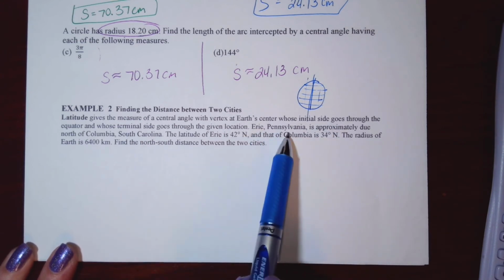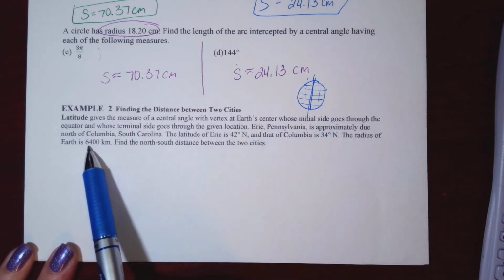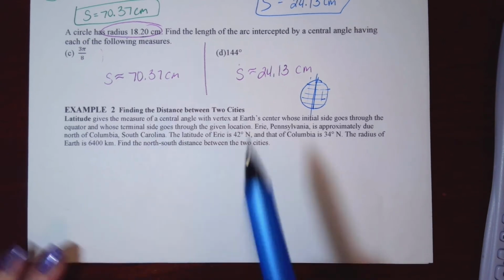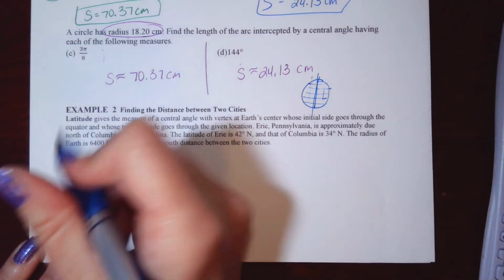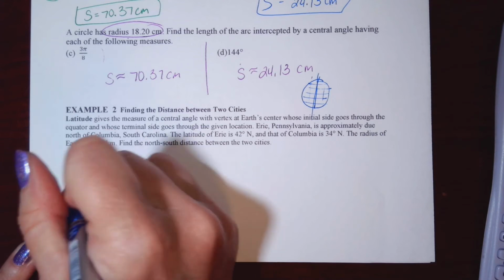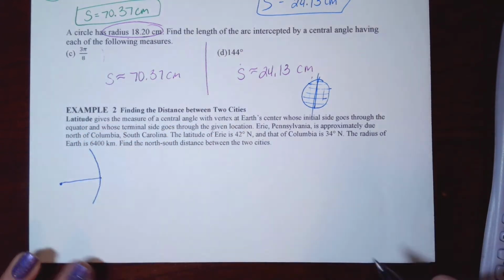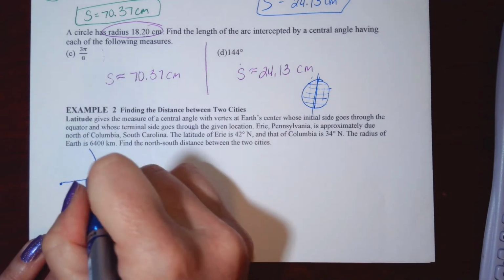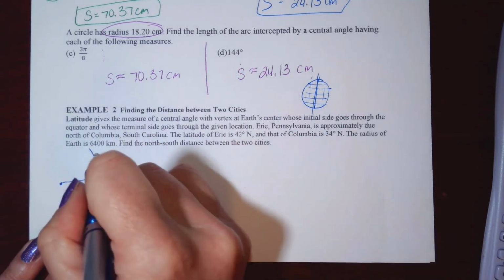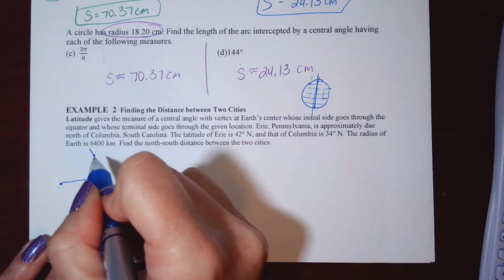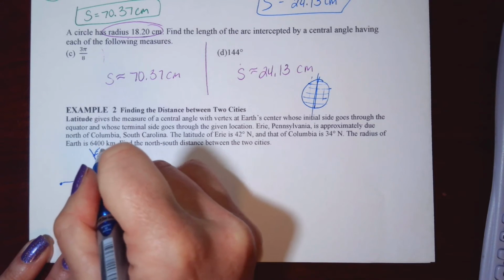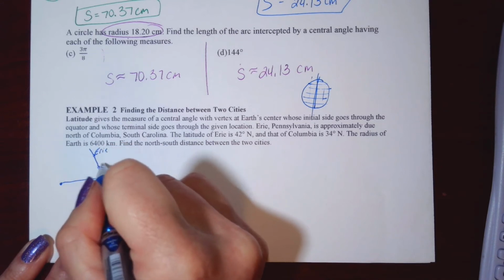Erie, Pennsylvania is approximately due north of Columbia, South Carolina. Now, due north, yes, but it's on the surface of the Earth, so it's on a curved surface. So here's Erie, and here's Columbia.